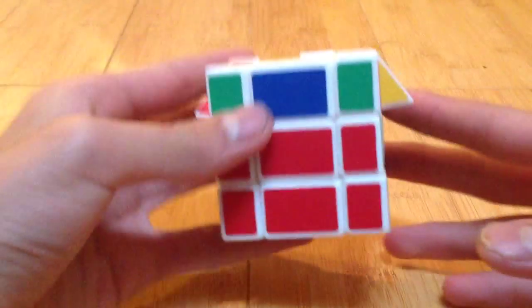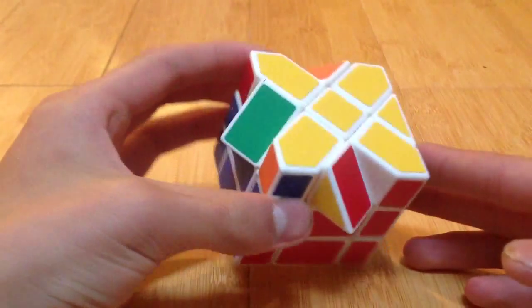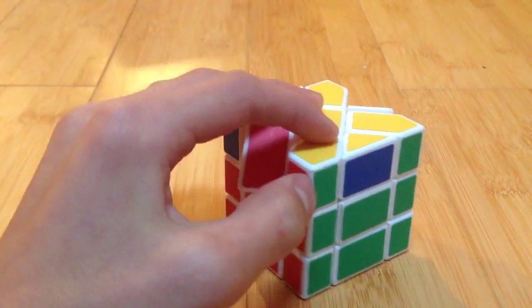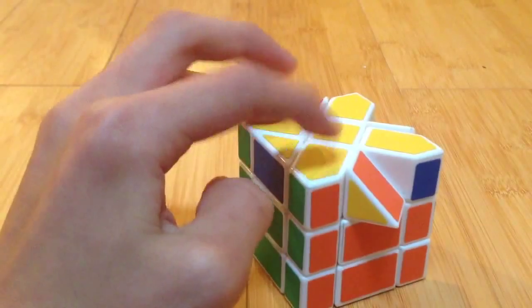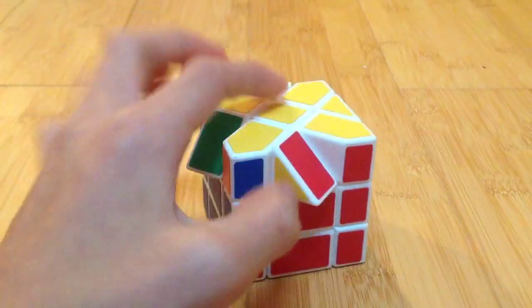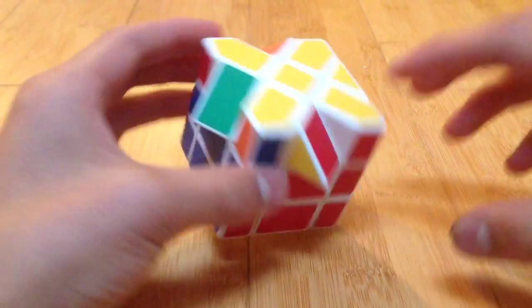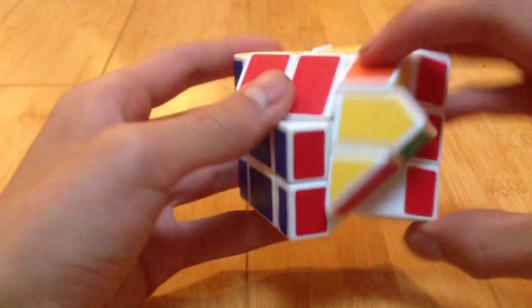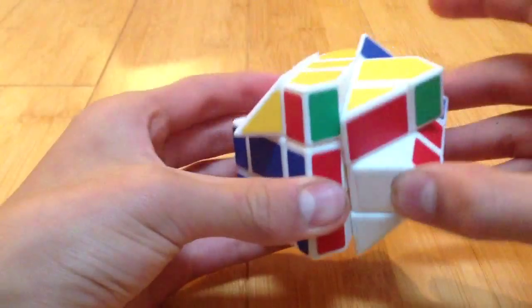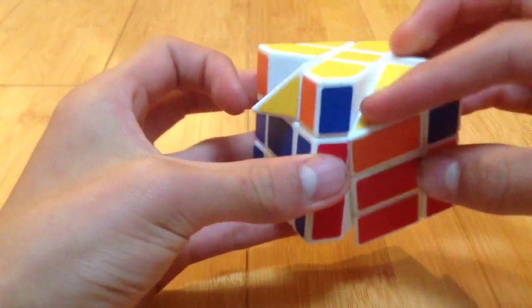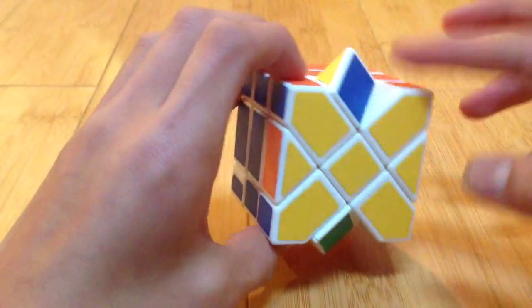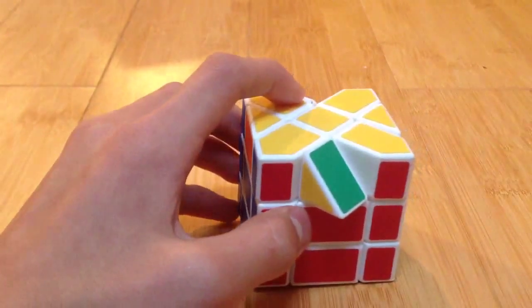Okay, now let's move on to edges permutation. So here we have two adjacent edges in their correct permutation. So the algorithm for switching these two edges is R, U, R prime, U, R, U2, R prime, U. And so all the edges are correctly oriented.